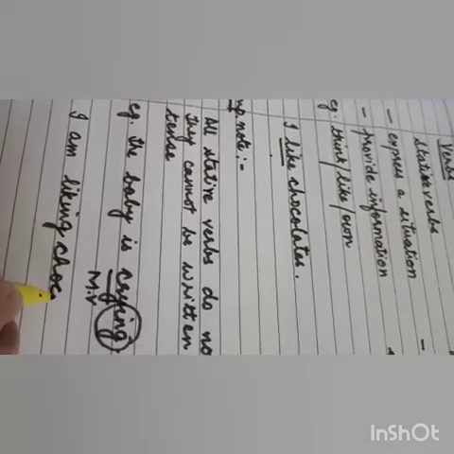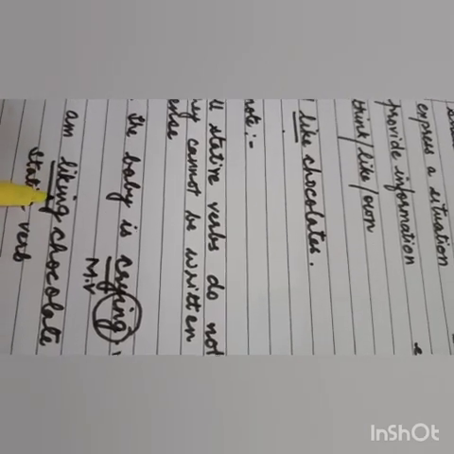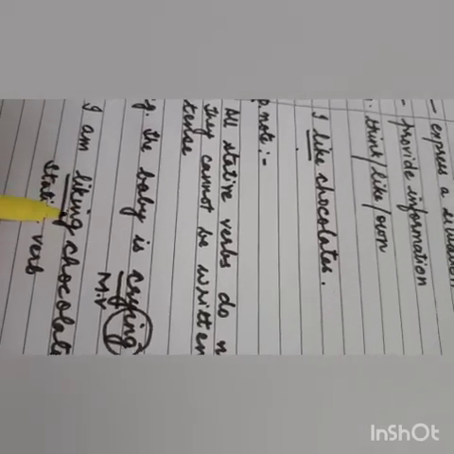Do you think, children, this sentence is correct? Now this is a stative verb, and using ing with it doesn't make any sense. So this sentence is wrong. So remember, all the stative verbs do not have ing form.